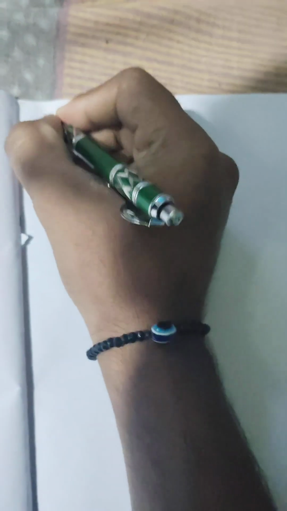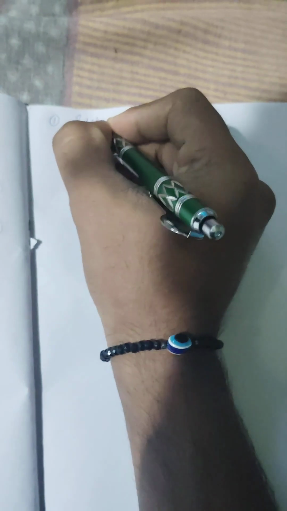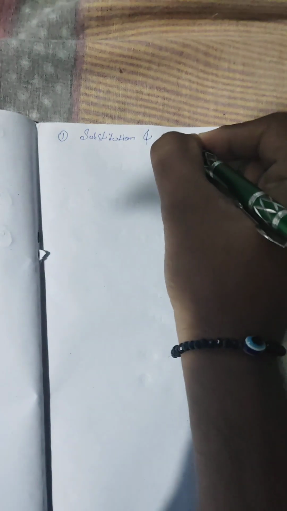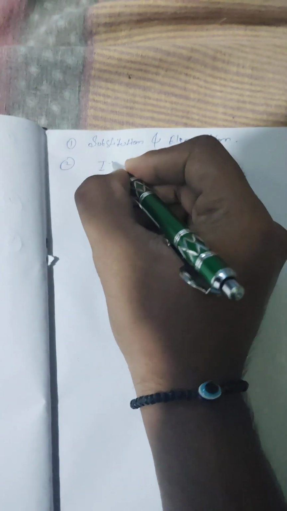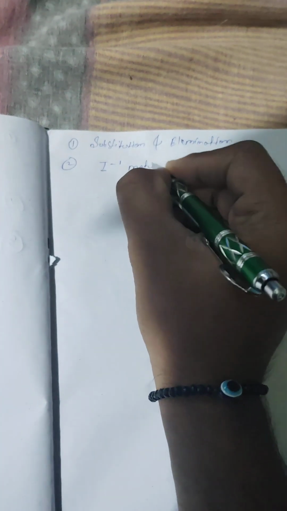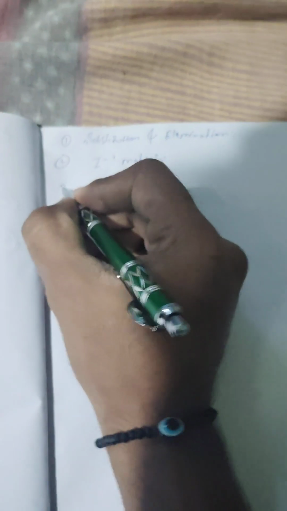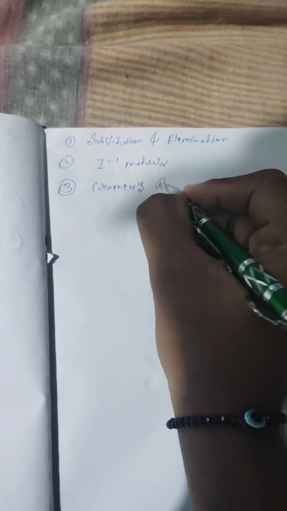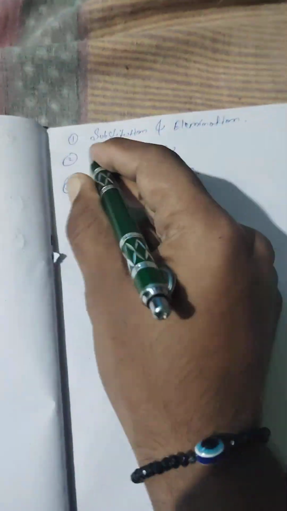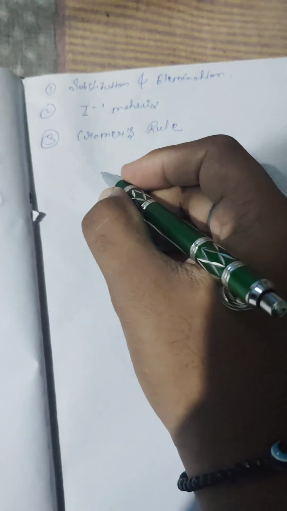So we can solve this using 3 methods. First is substitution and elimination. Second is the inverse matrix, and third is Cramer's rule. Let's come to substitution and elimination.